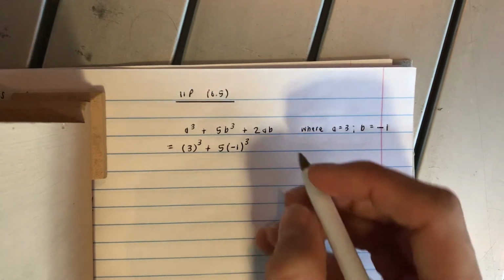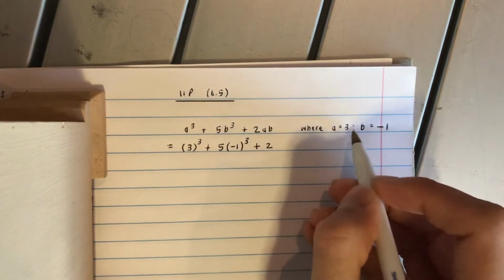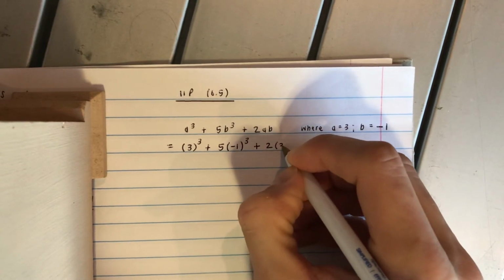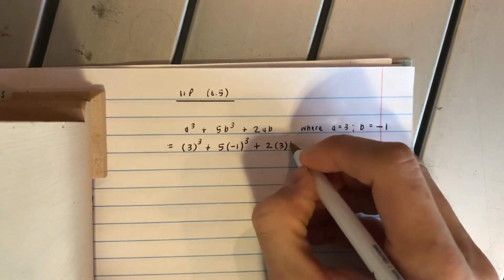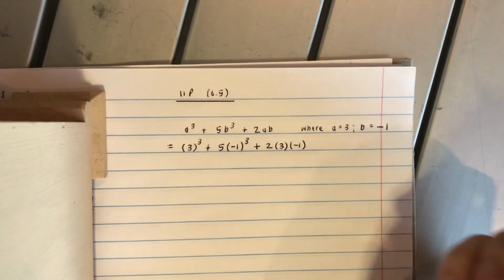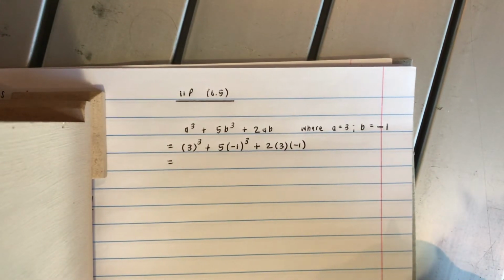Okay, then we have plus 2, then we have a, and a is 3, so we substitute it inside brackets with 3, and then b is -1, so inside brackets -1. Okay, now this looks much easier. Now we can go ahead and calculate it.